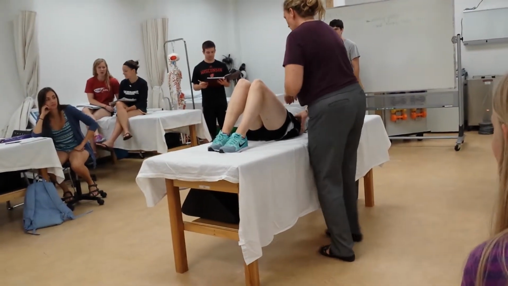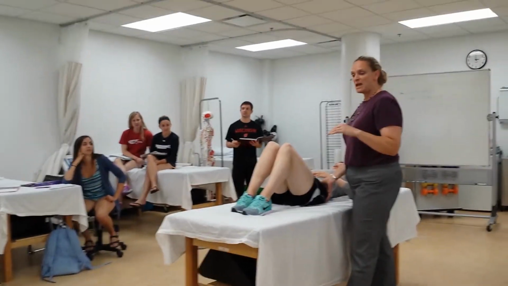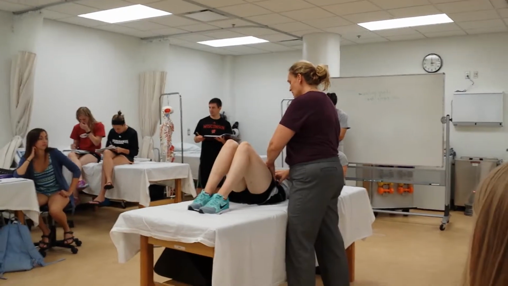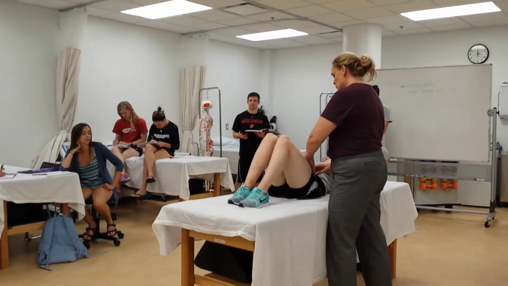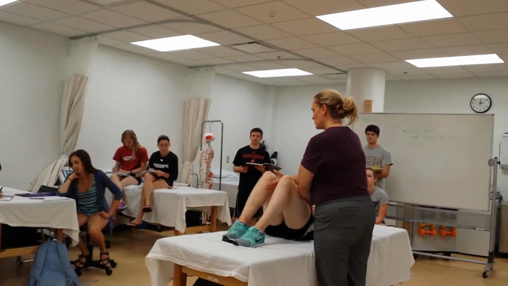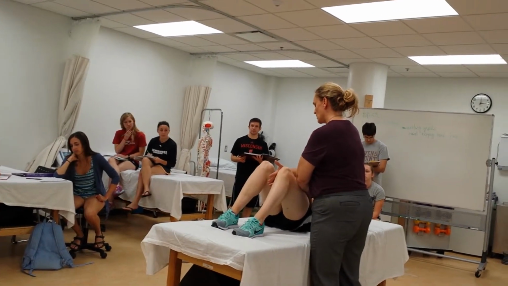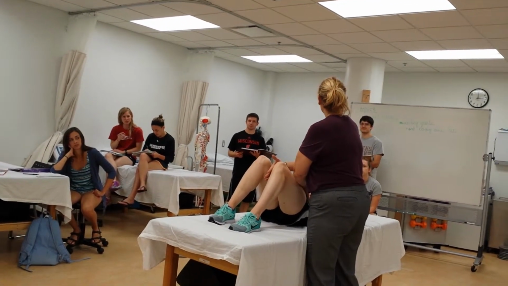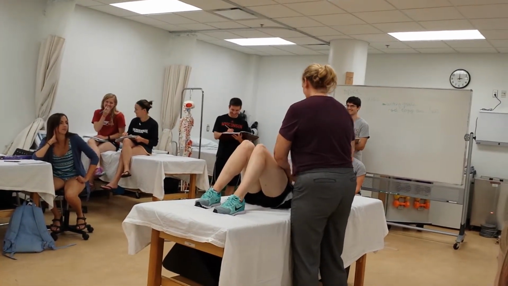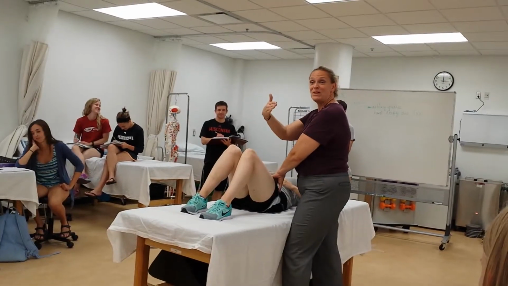Okay, so remember the inguinal ligament, we're going to find the ASIS, and then we're going to palpate and find the ligament. To find all of these structures, we need to go inferiorly. I'm going to have you push against my hand. And relax. So that's going to be that medial border.